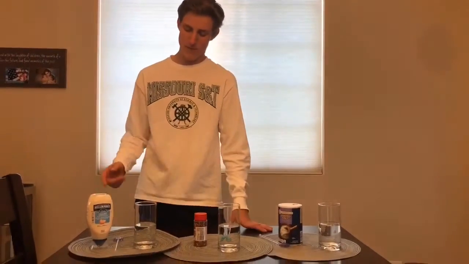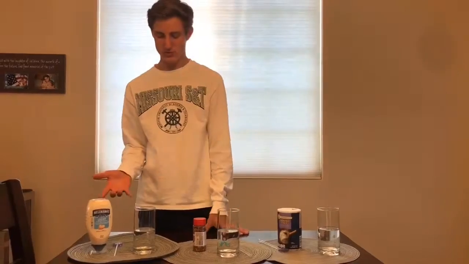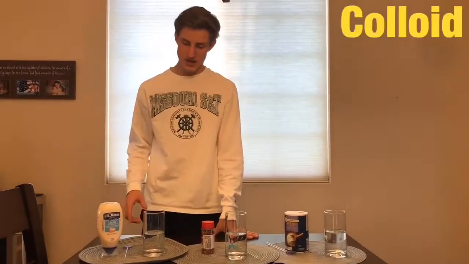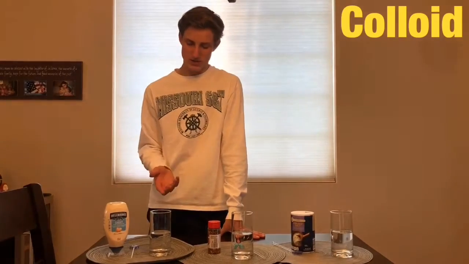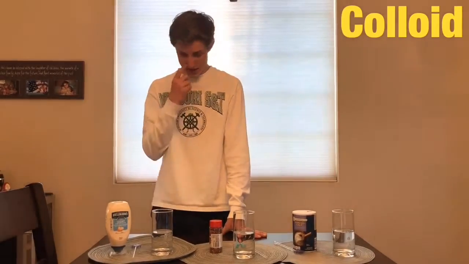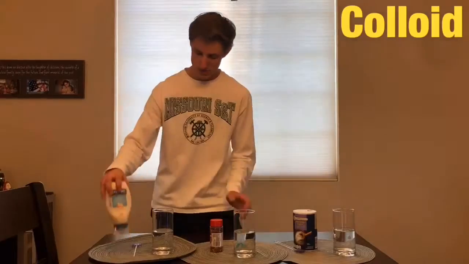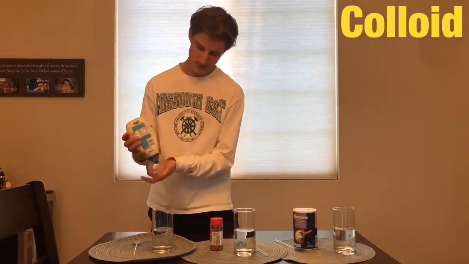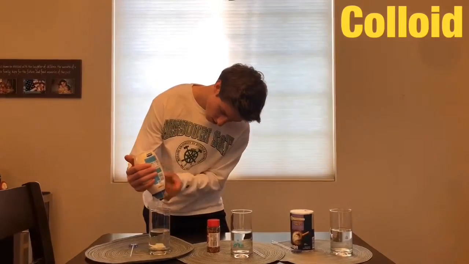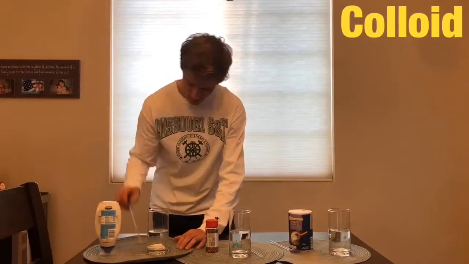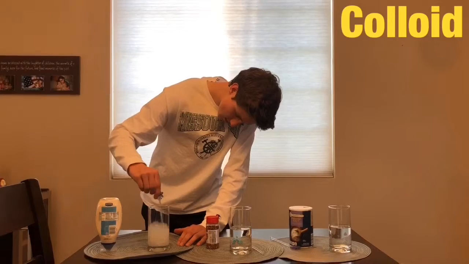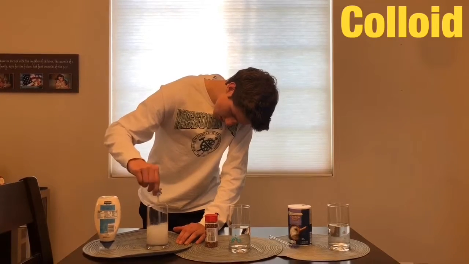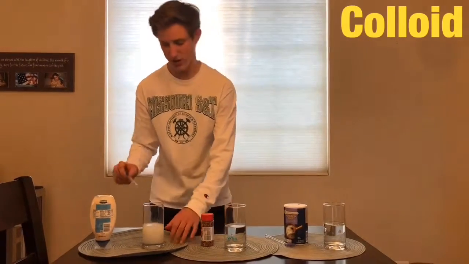In this example, we got mayonnaise and water, and when these two combine, it makes a colloid. And a colloid is when the small particles of the solute combine into the solvent and they evenly disperse throughout. So as we add this mayonnaise into the water, and stir, you see the cloudiness of the colloid.